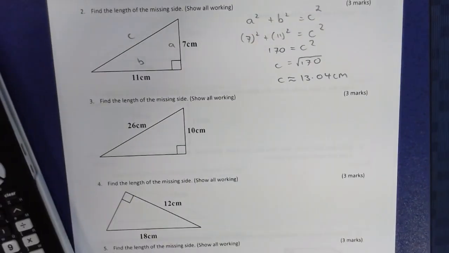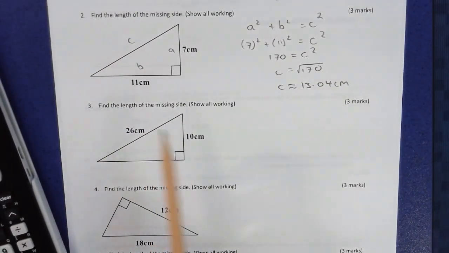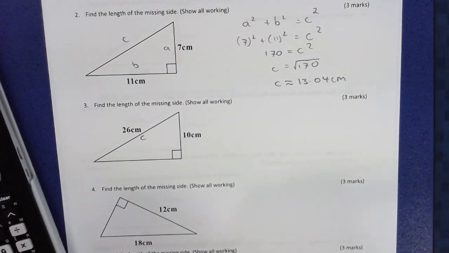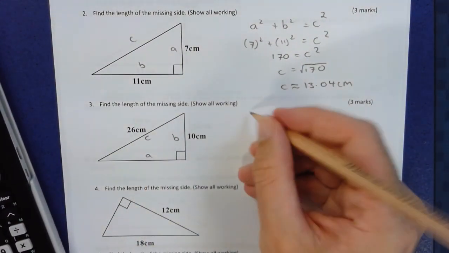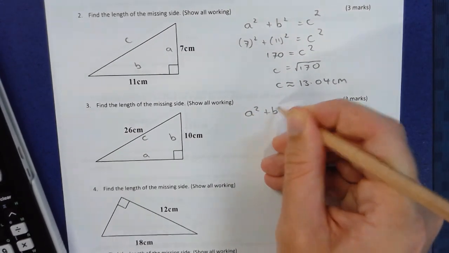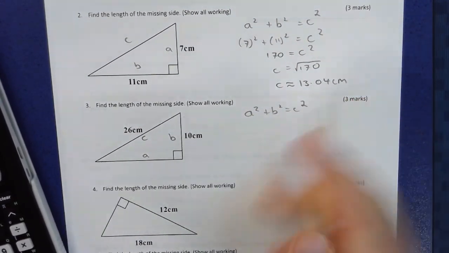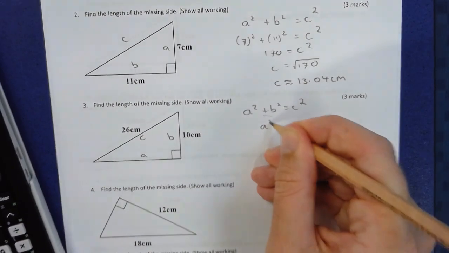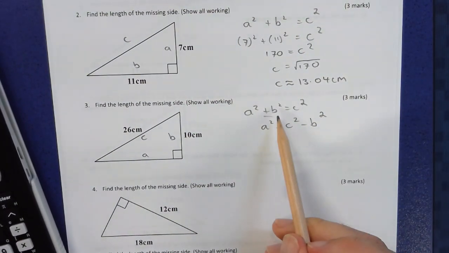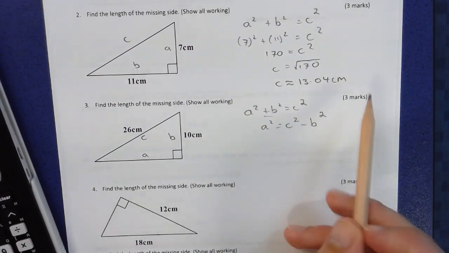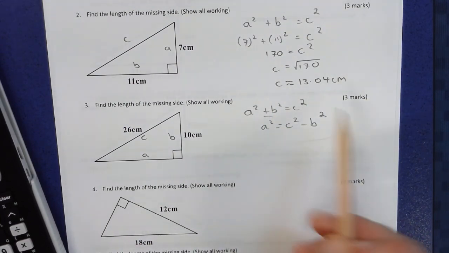Now for number 3, you'll be careful because we're given the hypotenuse, so we're given C, and this time we're trying to find out what A is. So we use our formula again, A squared plus B squared equals C squared, or because it's plus B squared, you could go straight to A squared equals C squared minus the B squared. So all I did was move that. You could have substituted and then moved it. It doesn't really matter about the order.